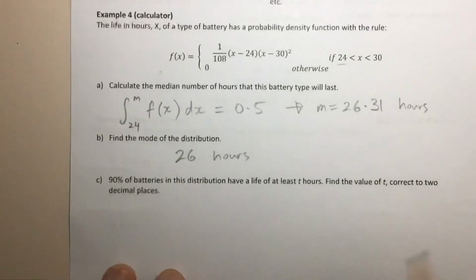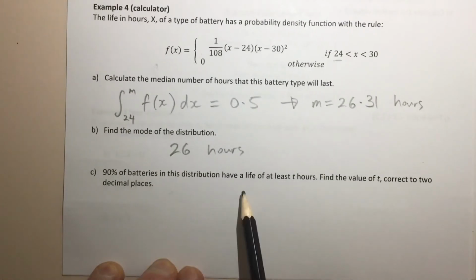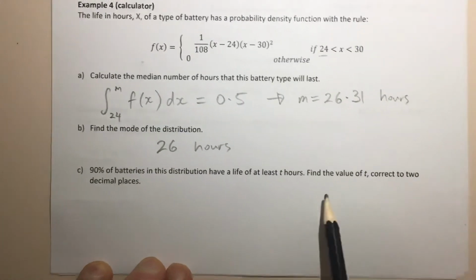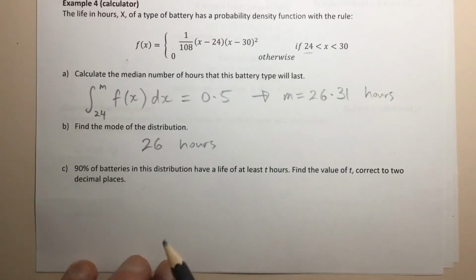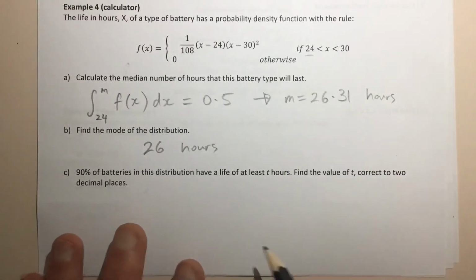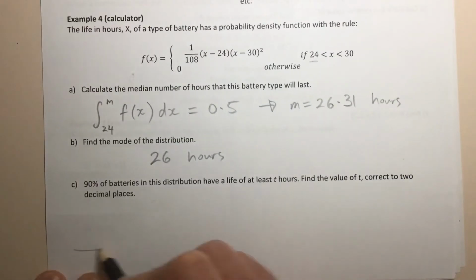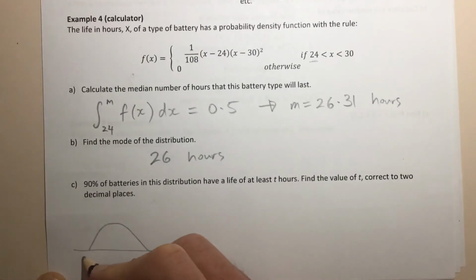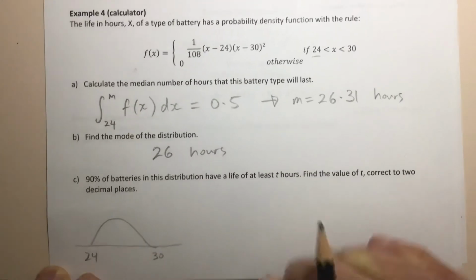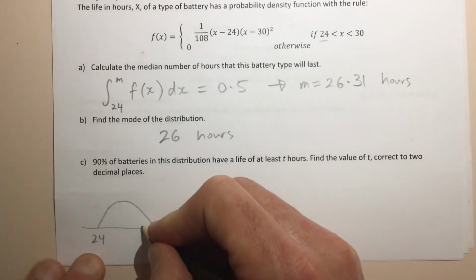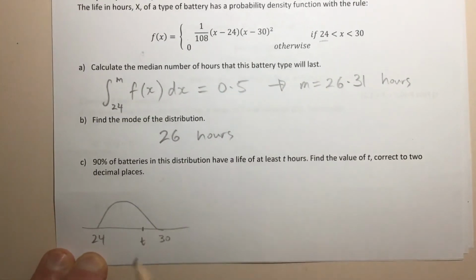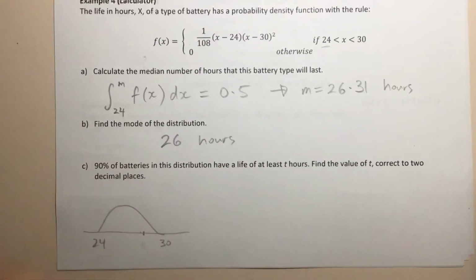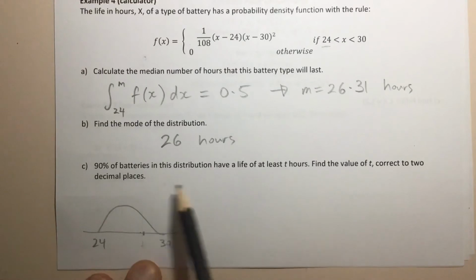Okay, and last part of this example, it says 90% of batteries in this distribution have a life of at least t hours. Find the value of t correct to 2 decimal places. So what we're saying here is that if I do a really rough sketch of the graph that we're looking at, which looks something like this, and that's 24 and that's 30, there's some value t such that 90%, oh sorry, I've gone at the wrong end there. The value of t such that 90% of the batteries last at least that long.